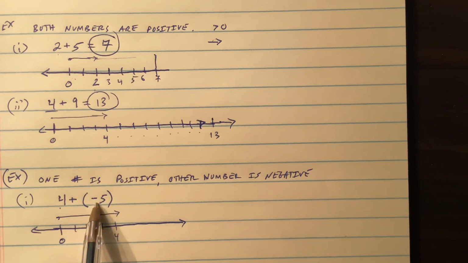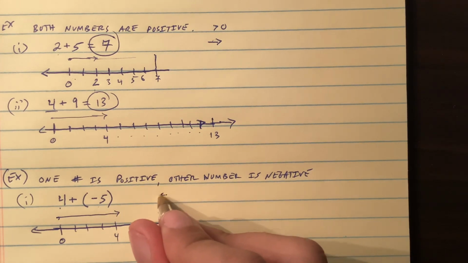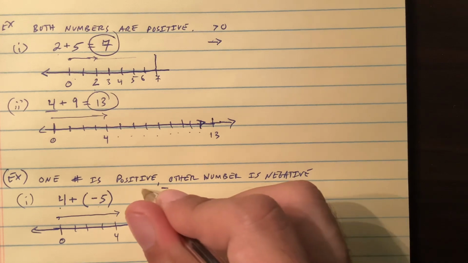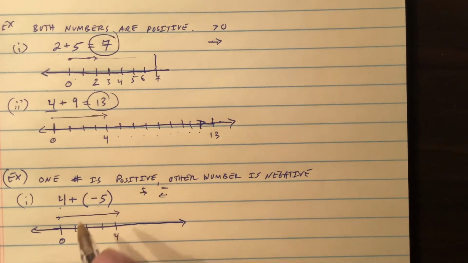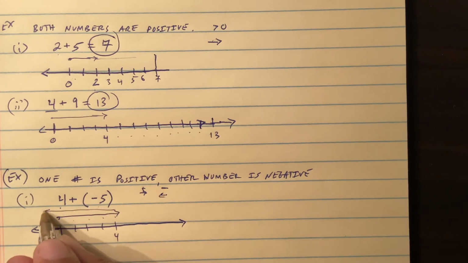But now we have a negative 5, so negative, we mentioned earlier, we're going to go to the left. So positive to the right, negative to the left. So now we're going to go back 5. So 1 2 3 4 5, and we should end up at negative 1.